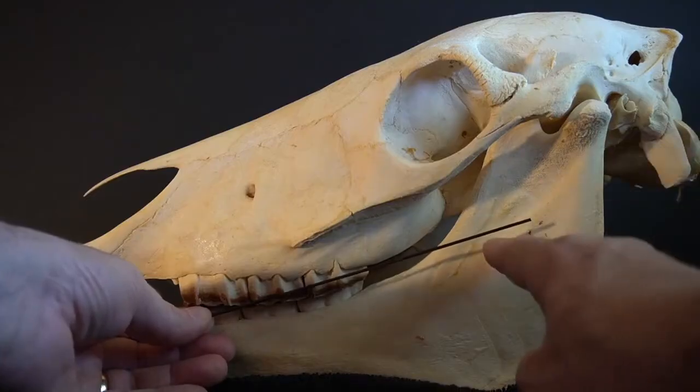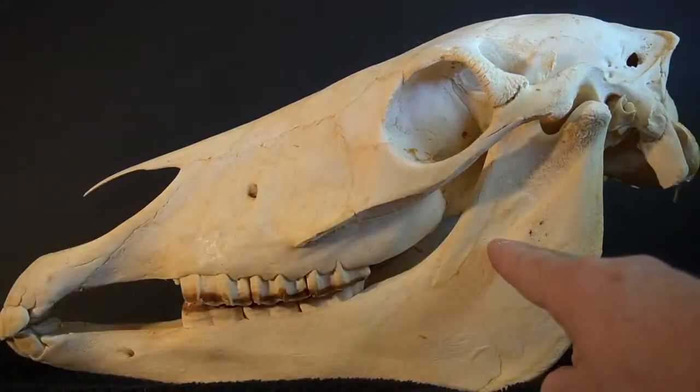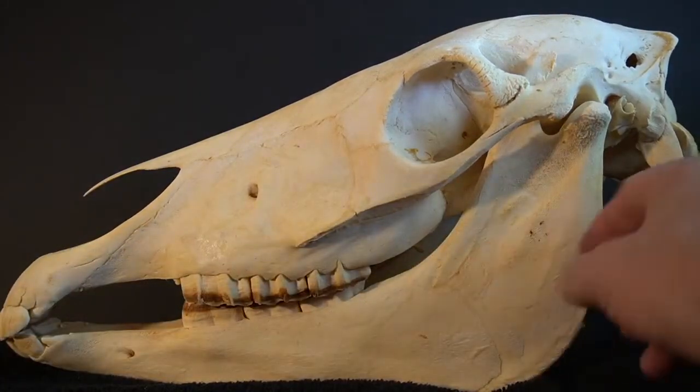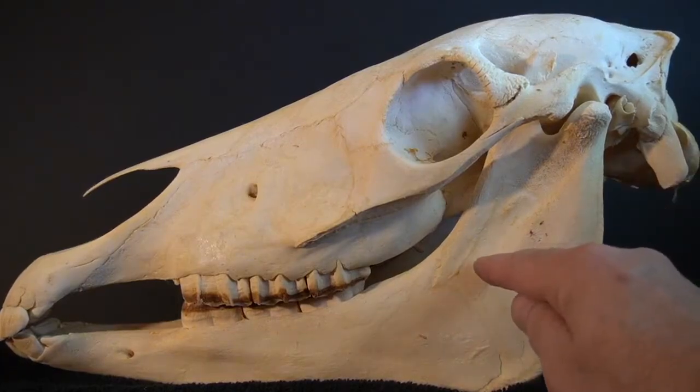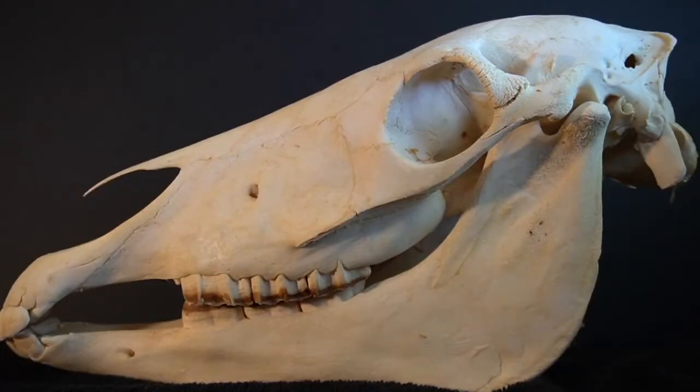So that gives us a point about here. And if I put my finger back here, it's right here. So it gets you close enough to that mandibular foramen using that approximation to begin dropping nerve blocks down there that we'll talk about in a moment.